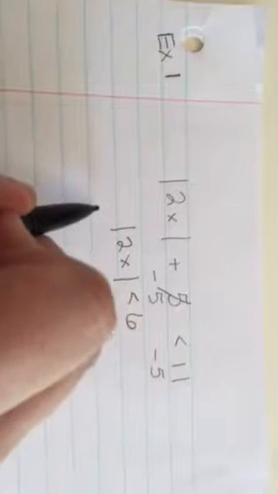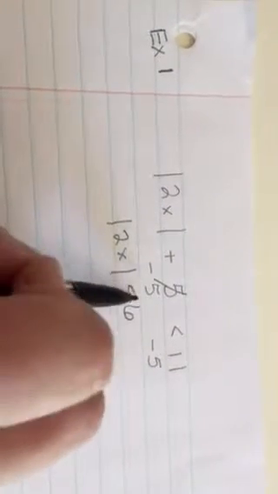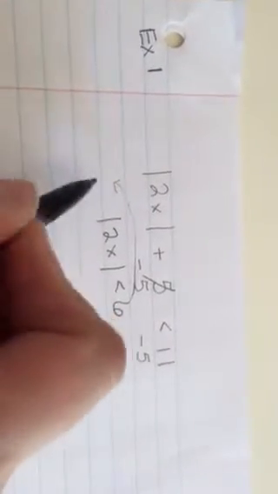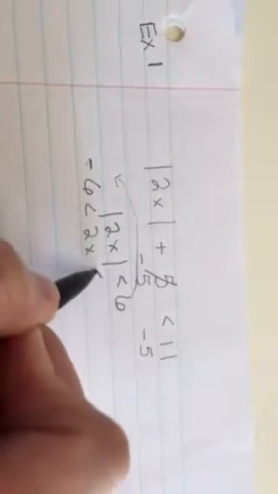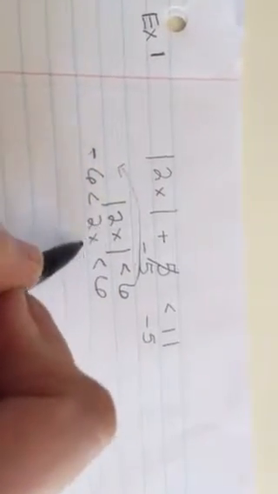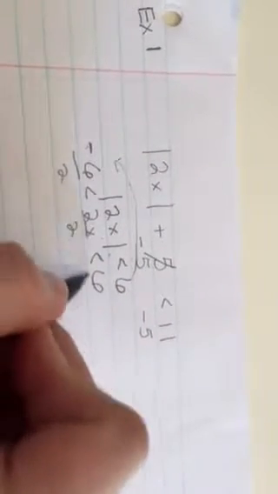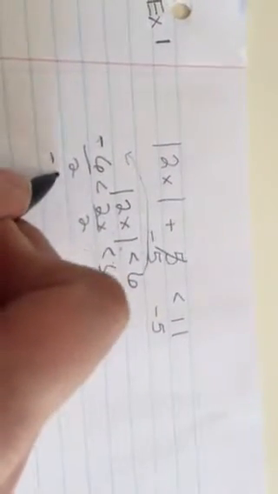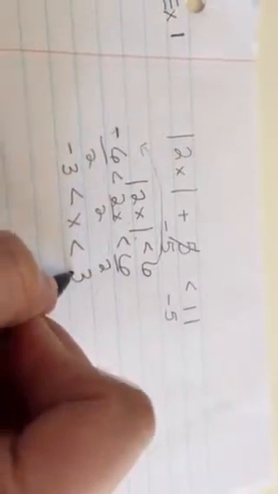And now we're going to make our two cases, and our two cases will allow us to drop the absolute value. This is a less than, so the easiest way to make two cases is to swing this number in front and make it negative. So this is going to be negative 6 less than 2x less than 6. Here's a case, and here's the second case. Now we're going to divide everybody by 2 because we're isolating x. And I'm going to have negative 3 less than x less than 3.